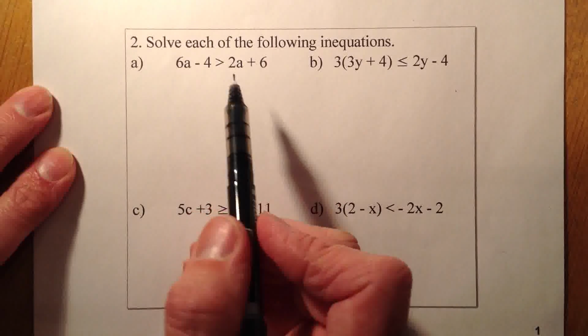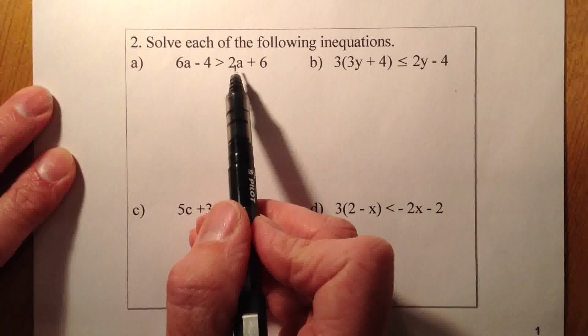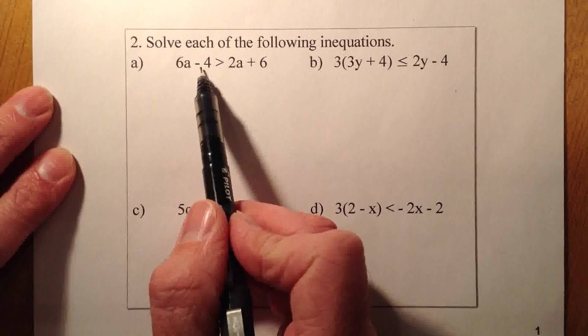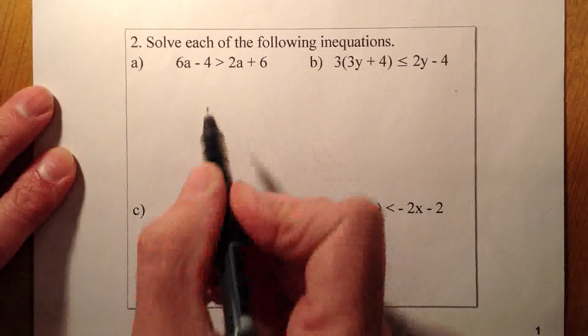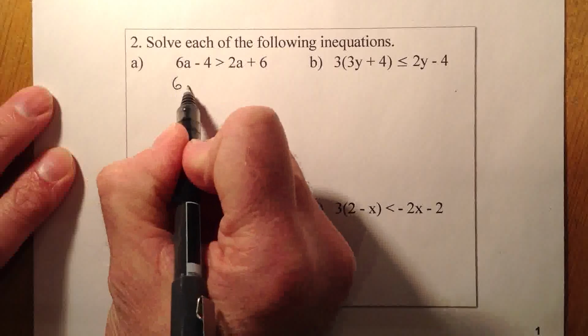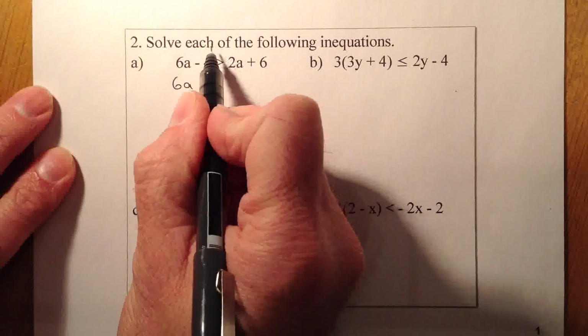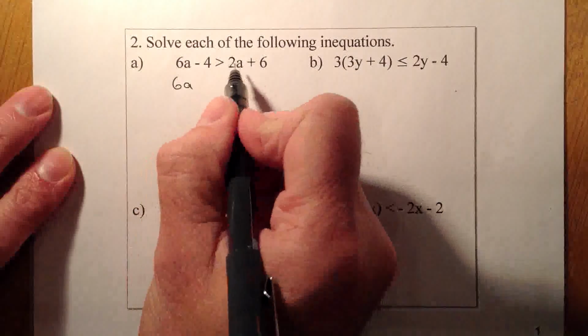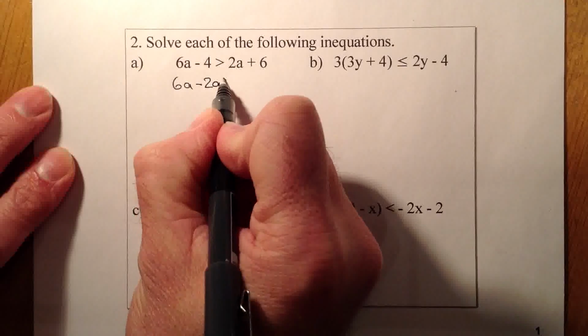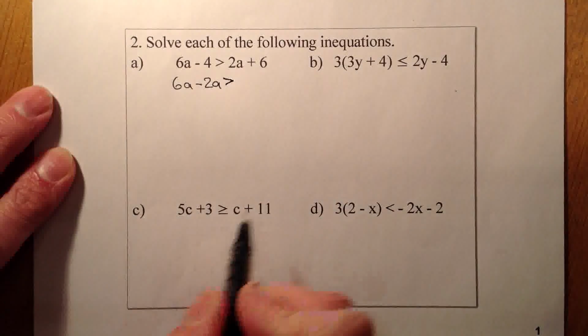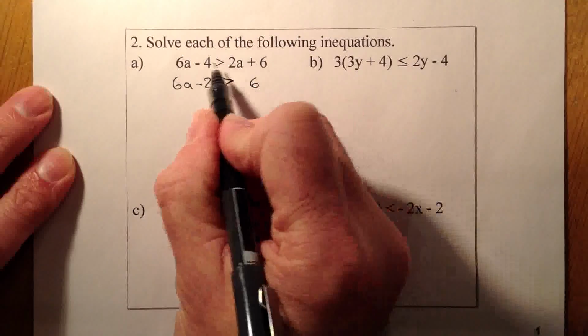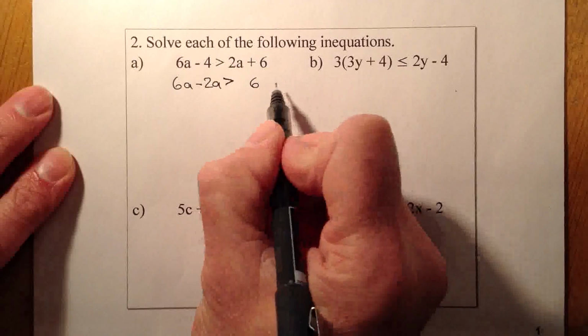Right, for this one here, what I'm going to do is gather all the a's on the left hand side and all the numbers on the right. So I've got 6a here. I'm going to bring the 2a over to this side and it's going to change its sign, so that's going to be minus 2a. I'm going to keep the inequality sign in like that. I've got a 6 that's sitting there, bringing the minus 4 over, becomes a plus 4.